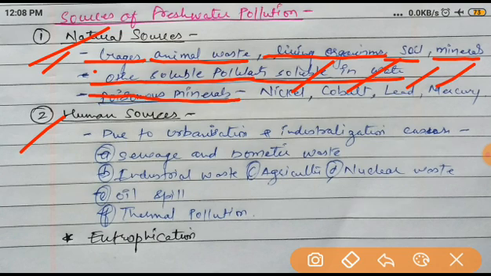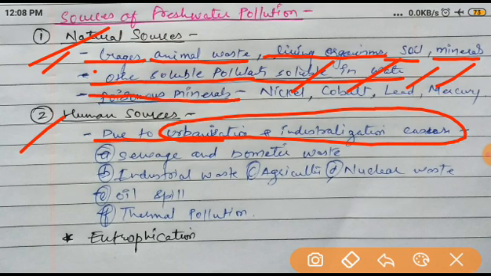Human sources, it means what? Different human activities. First, it is due to urbanization and industrialization, as I already told you. The main cause of any pollution by human activity is only two: urbanization, which means increasing cities, and second, industrialization for the production of different products. Now first one, in this there is sewage and domestic waste. You know very well about it. In our homes, we are doing lots of activities, like cleaning, washing, bathing, and even cooking food, and we are using so many things.